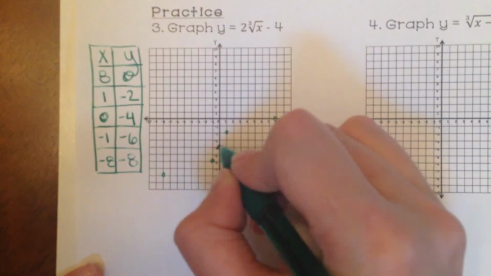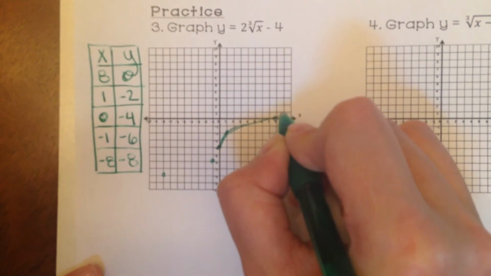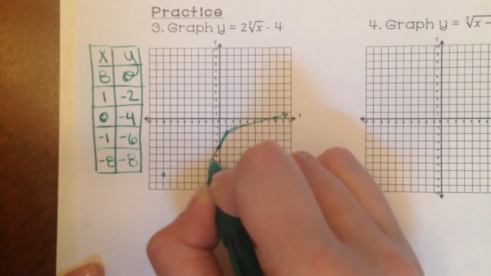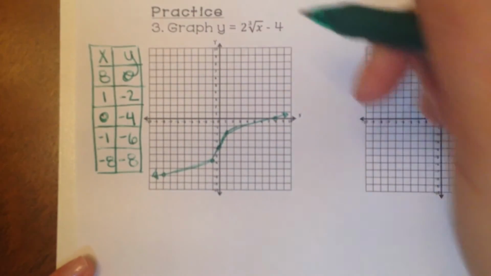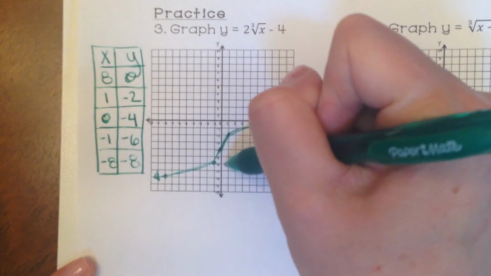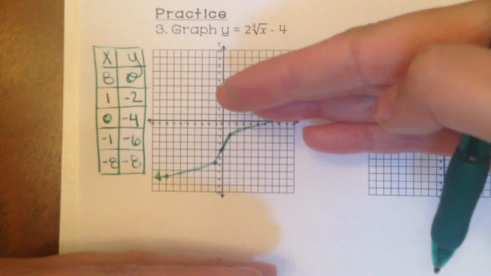So this is kind of my center value. This side is going up. This side is going down. You can see that the minus 4 shifted it down. Multiplying it by 2 stretched it a little bit.